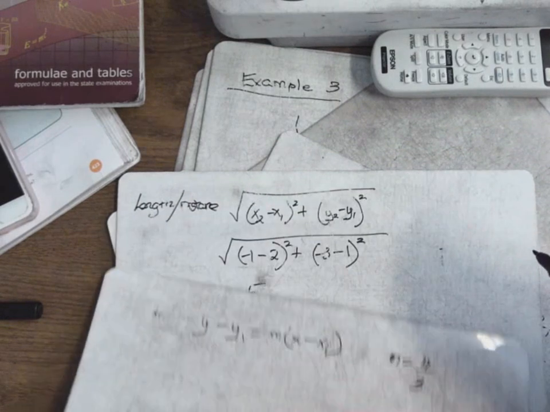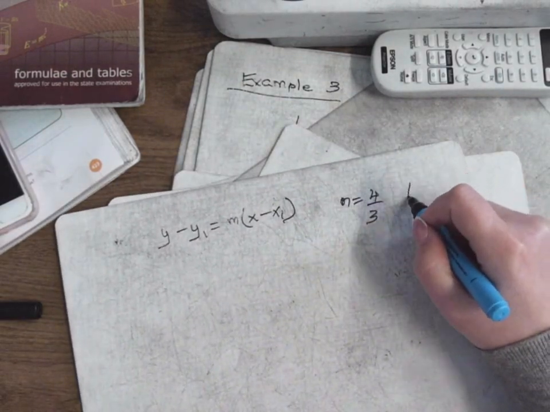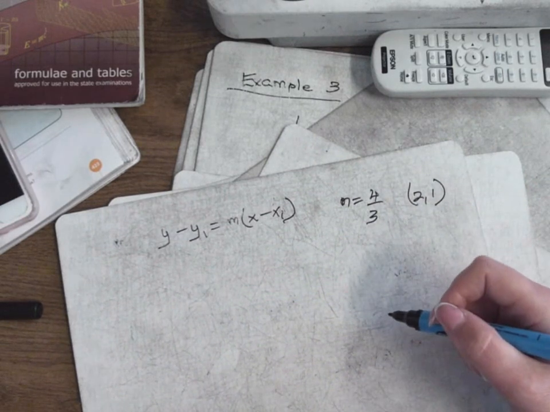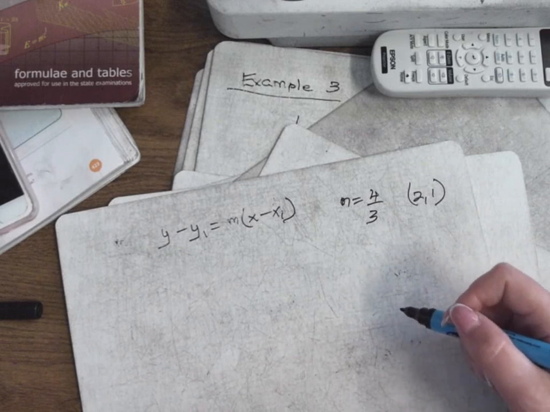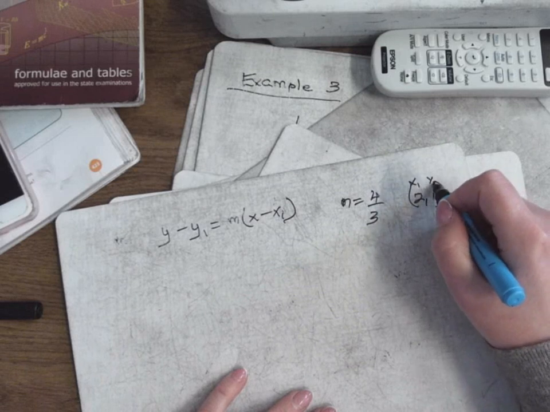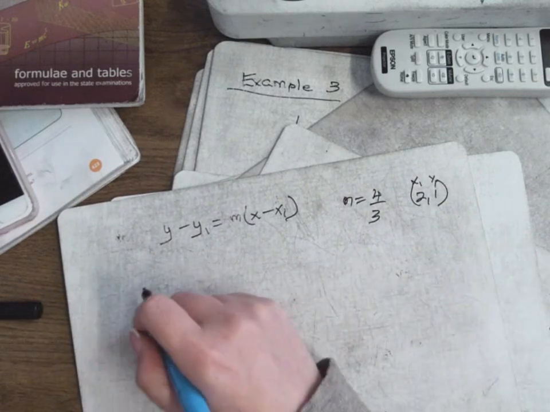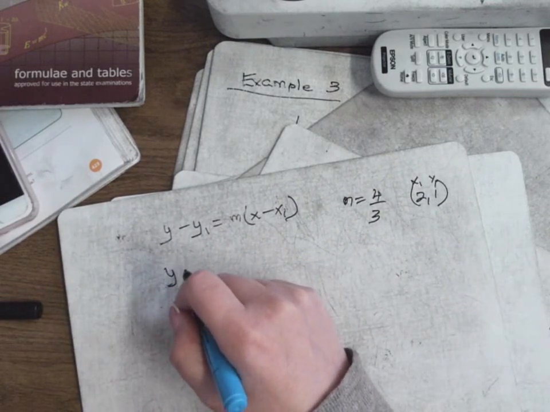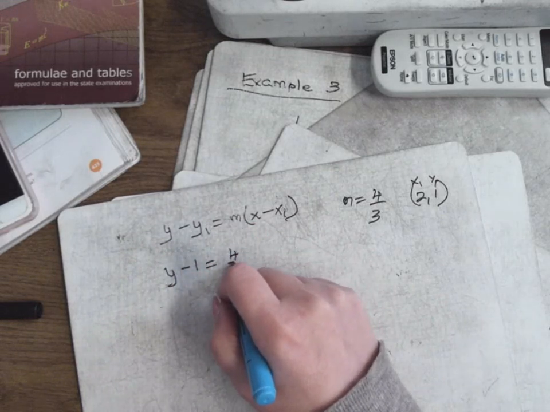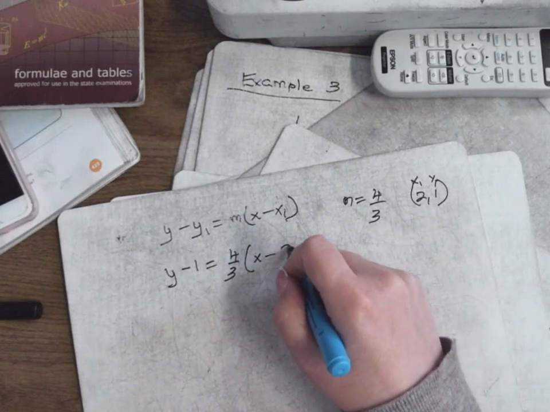And I gave you 2 points. Use any one of them. It doesn't matter which one you use, because you will get the same answer. So I'm going to use 2, 1, because the other one had minus signs in it and they'll mess me up. But if you use the other one, you will get the exact same answer. So you call this x1, y1. Remember, this one, you never fill in for x and y. So you just fill in for y1 and for x1. So it's y minus 1 equals m, which is 4 over 3, into x minus 2. Is that okay?